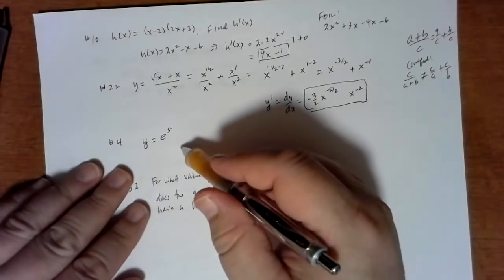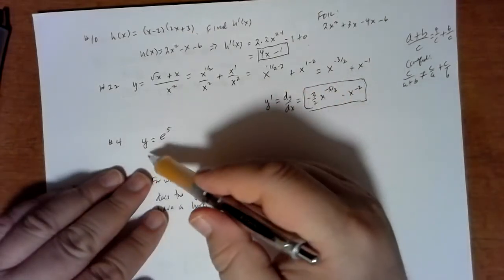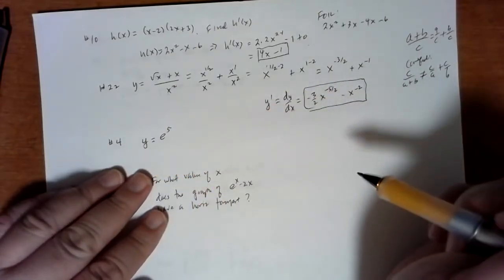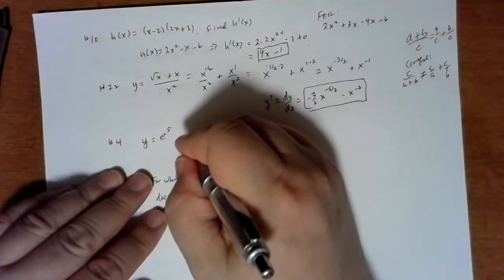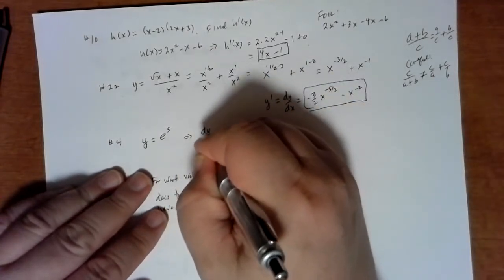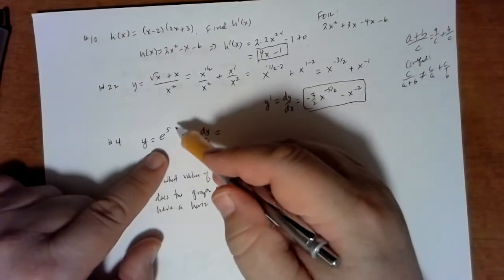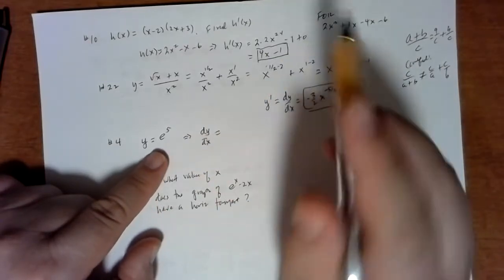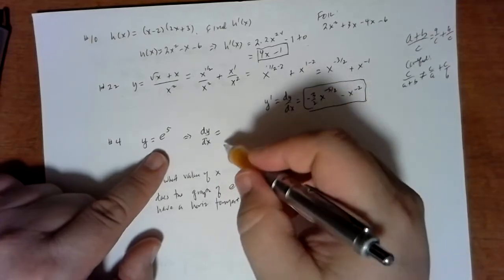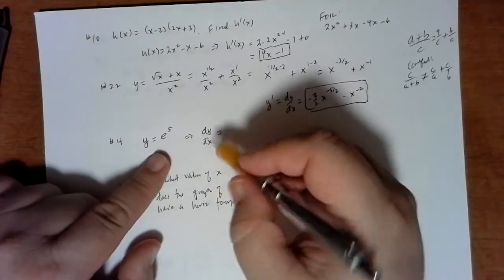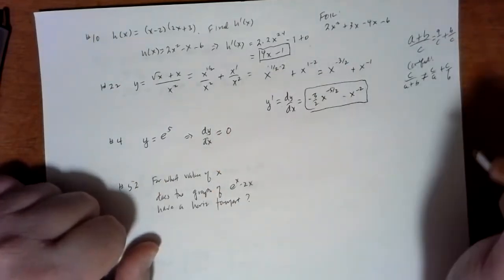All right, let's take a look at number 4 now. y equals e to the 5th power. So what will dy over dx be? Let's see, it's going to be 5e to the 4th. Is that right? Did you say no? Are you screaming at me? No, no, no. It's going to be 0. Why?